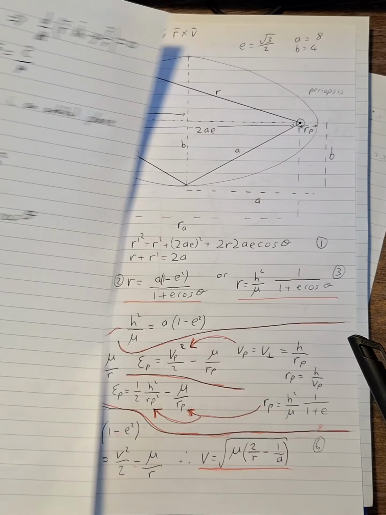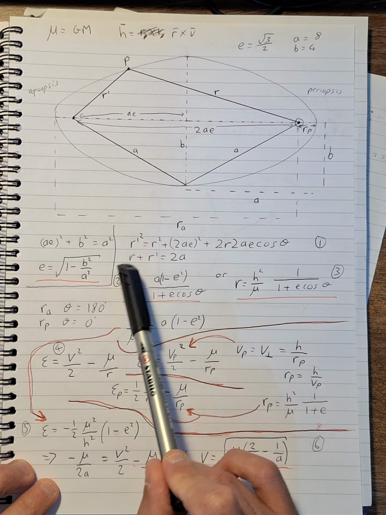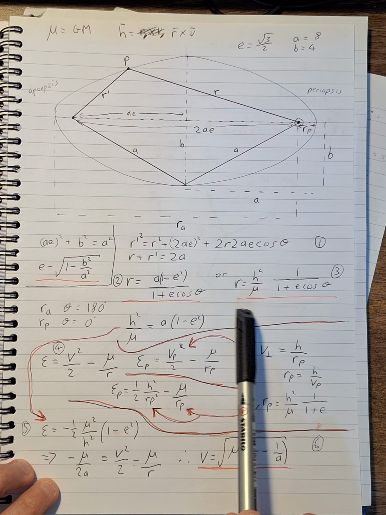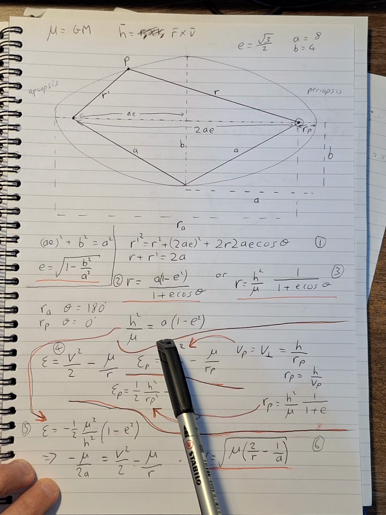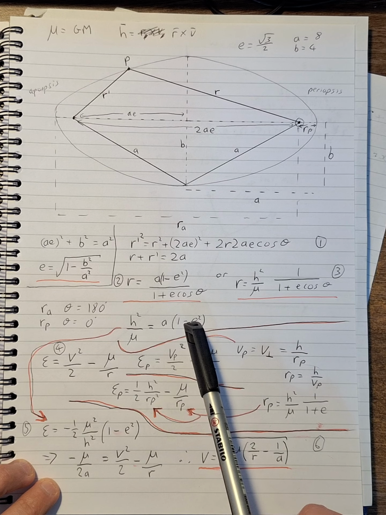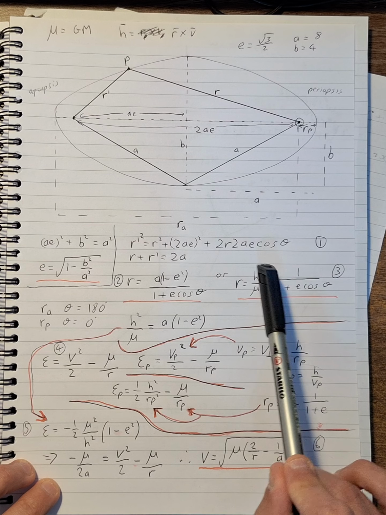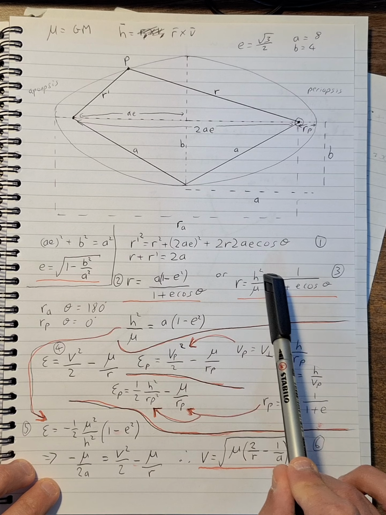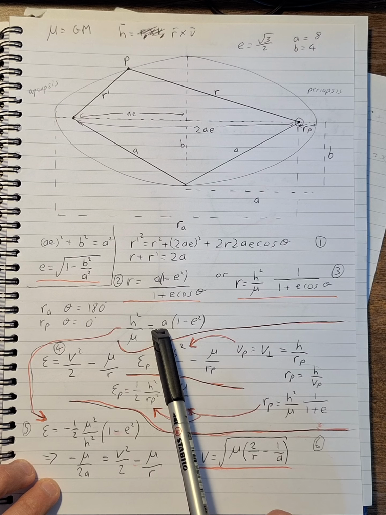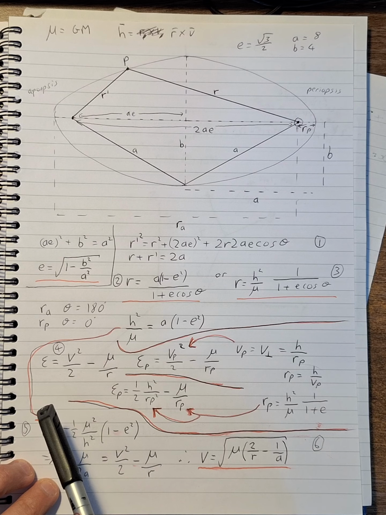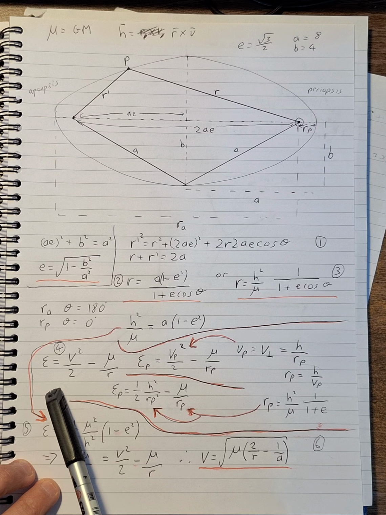So going back to our main page, here it is here. So we have these two on 2. And from this, we can say that h squared over u equals a upon 1 minus e squared, right? Because that there and that there are essentially sitting in the same place. We can just say that's true. We'll use that later.